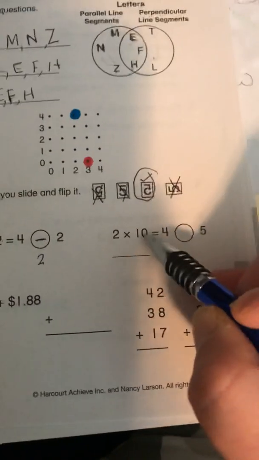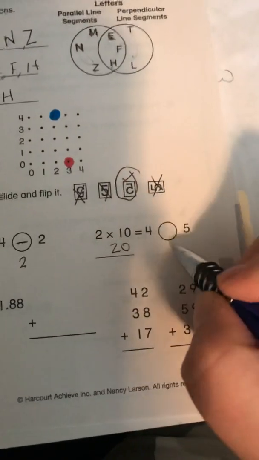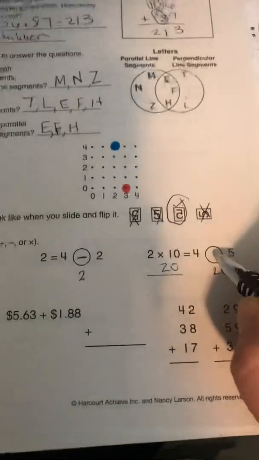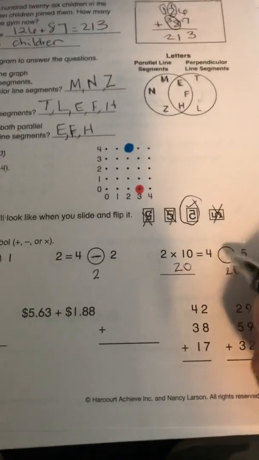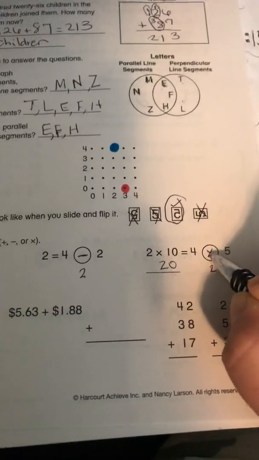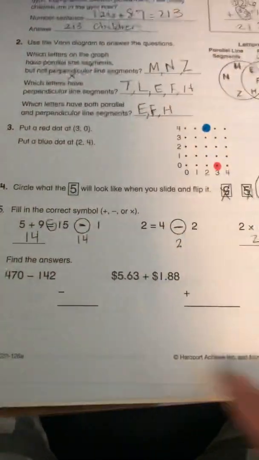All right, let's do this one. What is 2 times 10? 20. Is the same thing as 20. So I need to make this equation true. 4 minus 5? No. 4 plus 5 would equal 20? No. Would 4 times 5 equal 20? Yes.